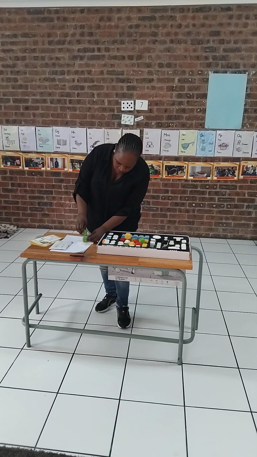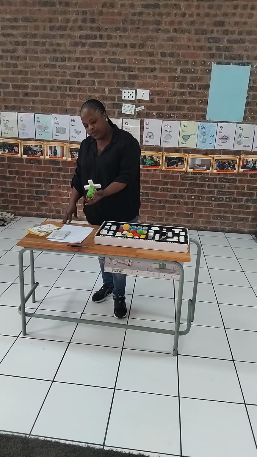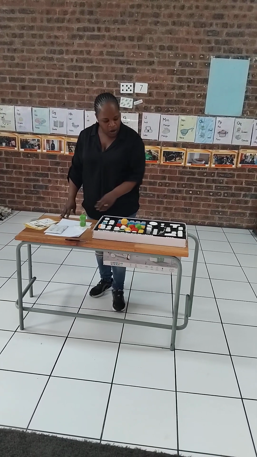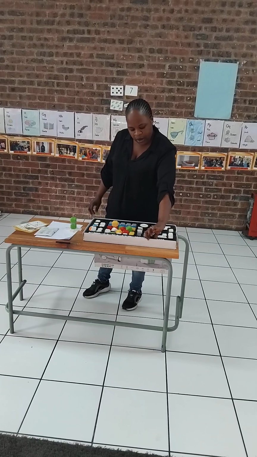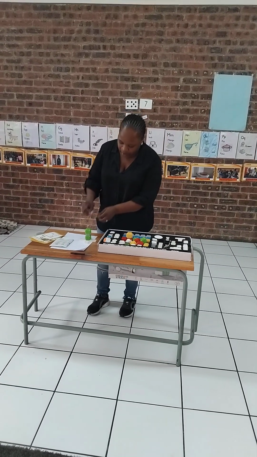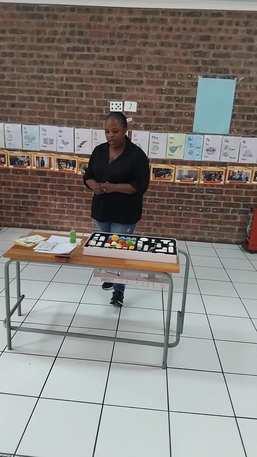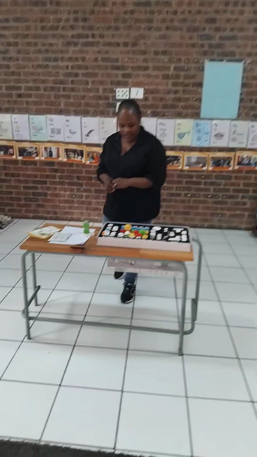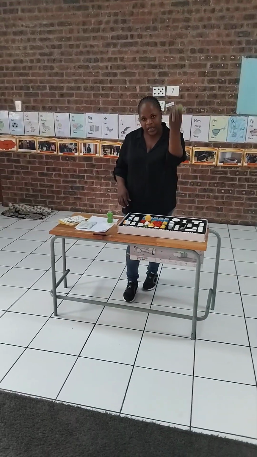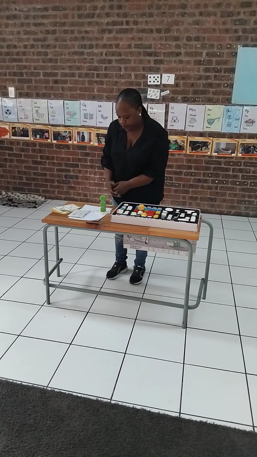Then let me put this block, my green block. After the green block, I'm going to use the connector again. Let me put my connector here. After the connector, I'm going to use the green block again. Let me put it here.